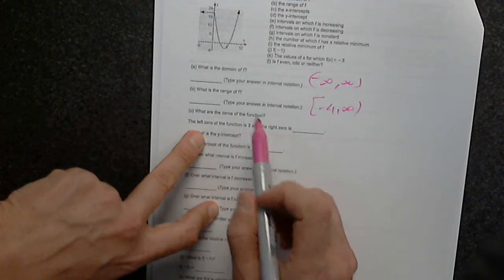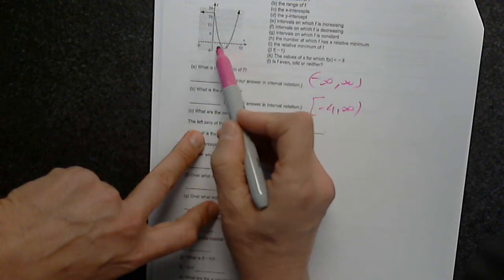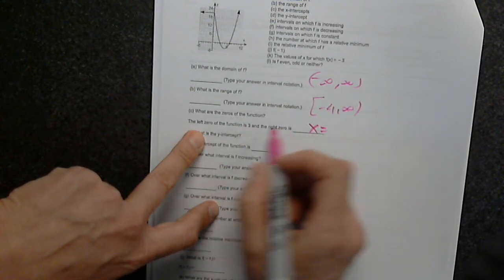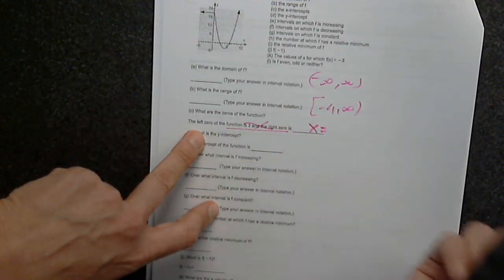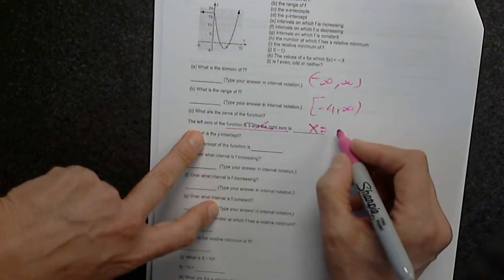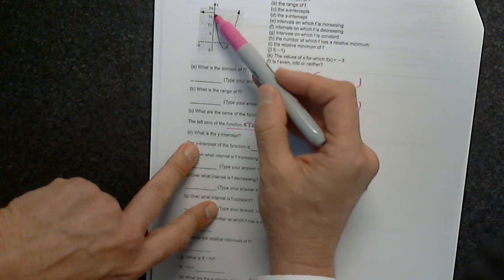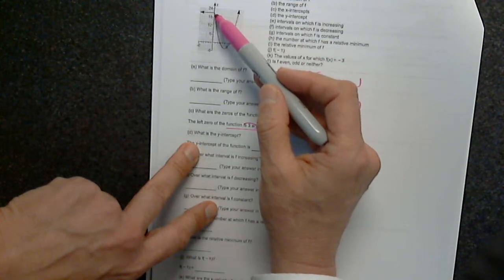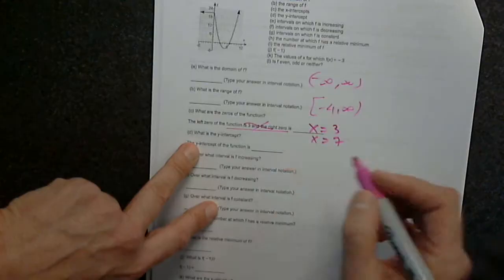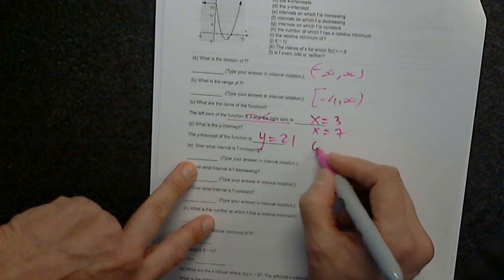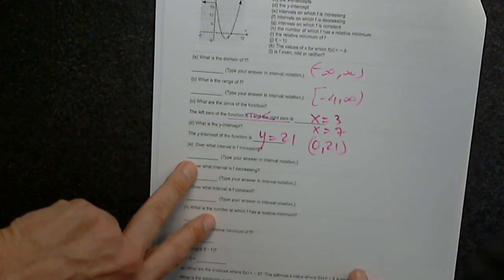What are the zeros of the function? Obviously, I see one at x equals 3, and I think I see one at 7. It says to the right, but I'm going to present both. So x equals 3 and x equals 7. What is the y-intercept? It appears to be 19, 20, 21, 22. Is it 21, I think? Yeah. Okay, so y equals 21. In an ordered pair, (0, 21).